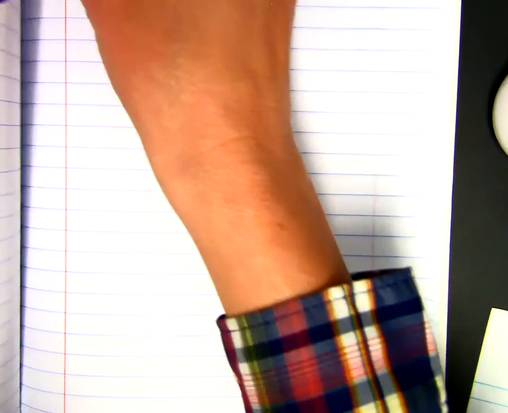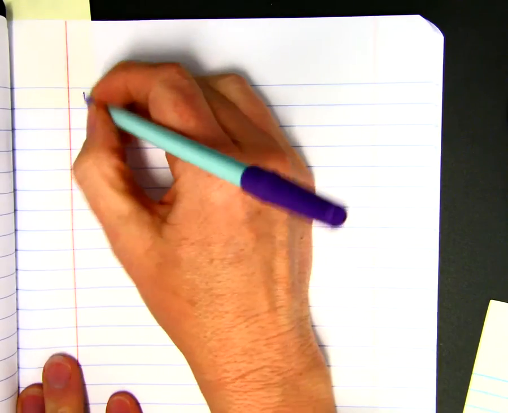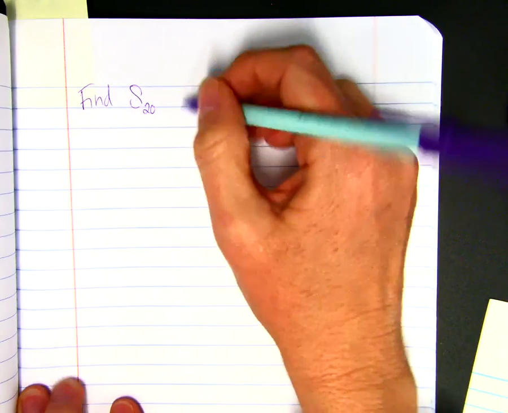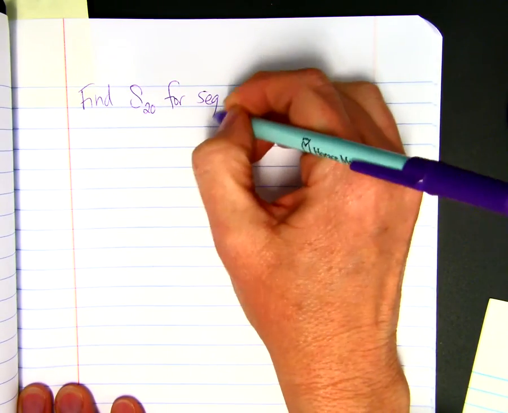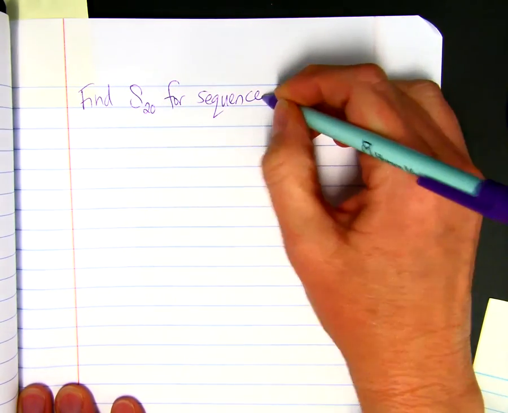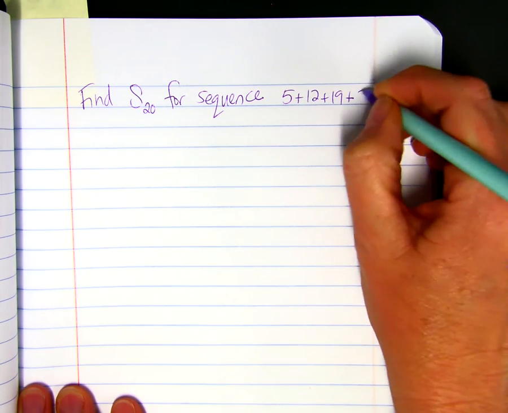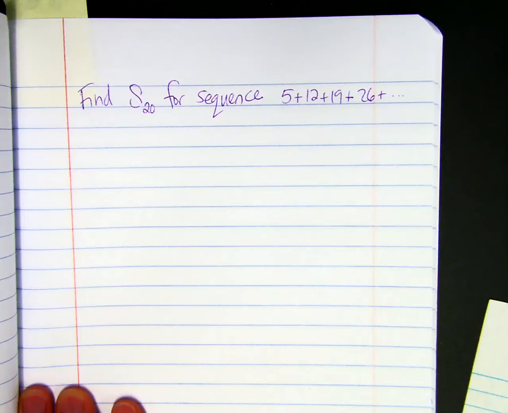Now we have to give another example of problems you might have. So if it says find a certain term, so we want the 20th term for the sequence 5 plus 12 plus 19 plus 26 plus and so on.